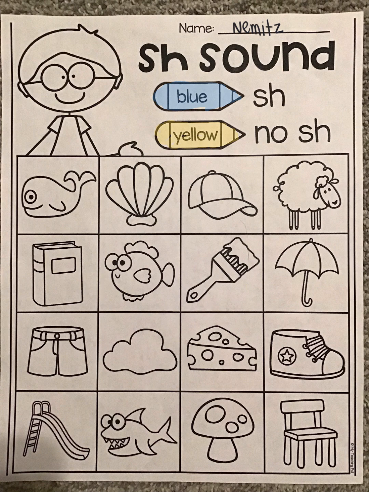All right, our first picture is a picture of a whale. W-ale. We're going to color that whale yellow because there is no shh in the word whale. Our next picture is a shell. Shell. We will color the shell blue because we have the shh consonant digraph in the word shell.